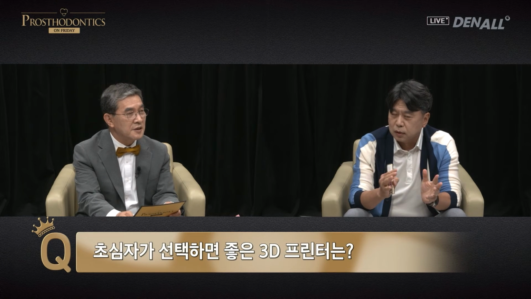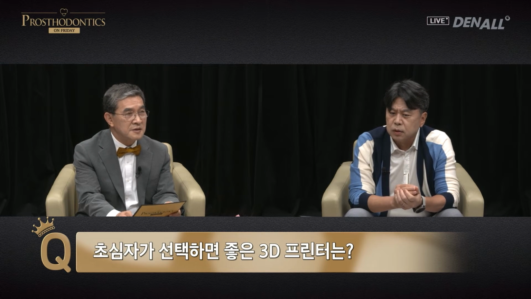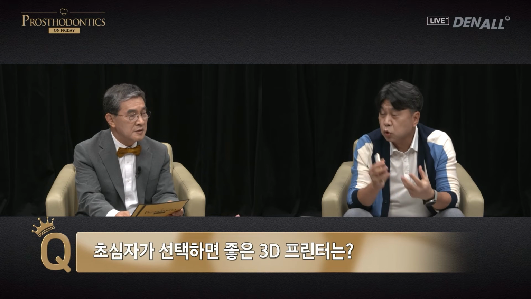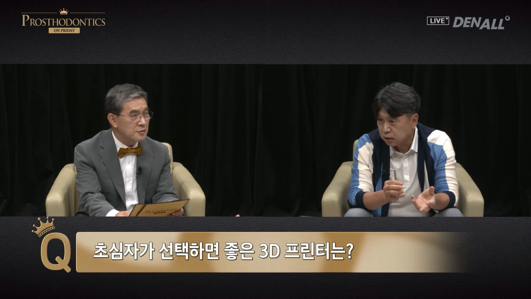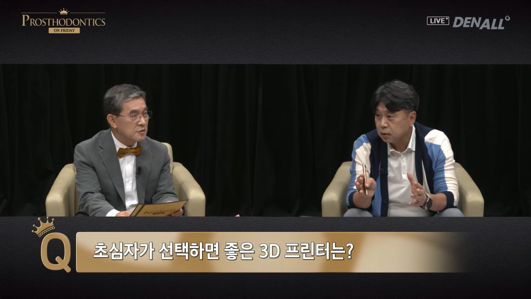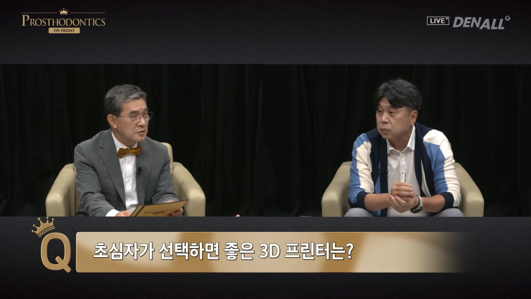There are so many different types of 3D printing. Yes, for a beginner, what do we need to choose in terms of the type? There are many different types, but your purpose of use is important. If you treat orthodontic patients and just want to print a model, it's different.